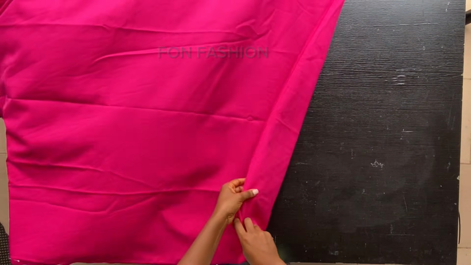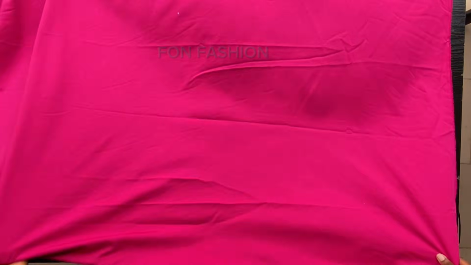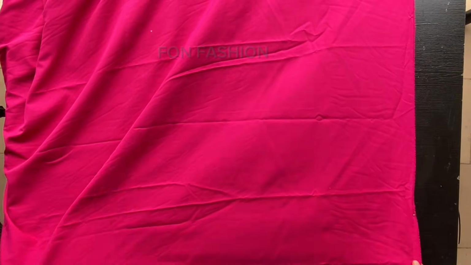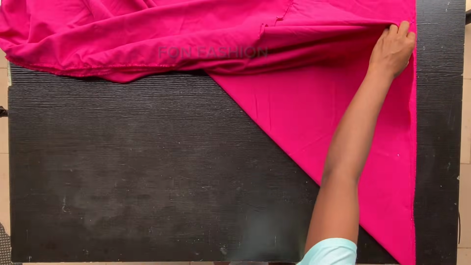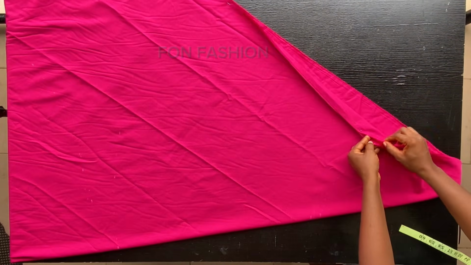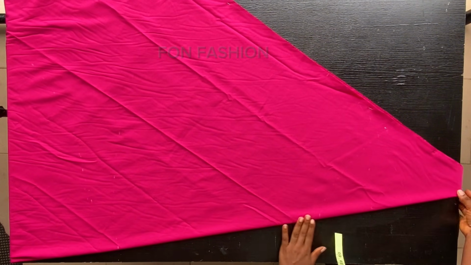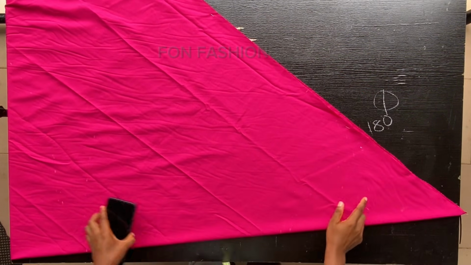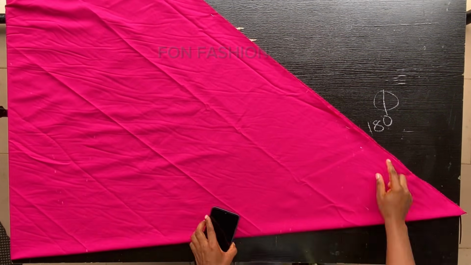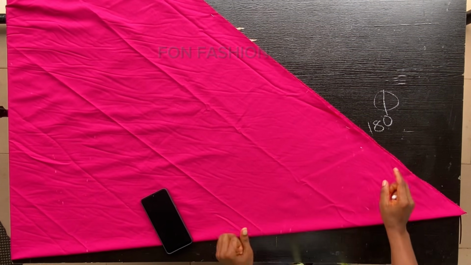I have folded the whole 3 yards into two. Can you see? So what I'm going to do now is fold it in a triangle form, in a bias form, okay? I have 1, 2, 3, 4. This part is on the fold.